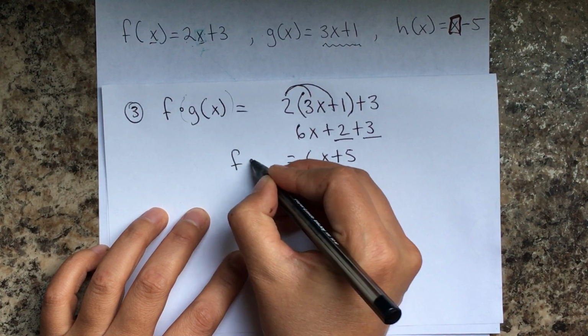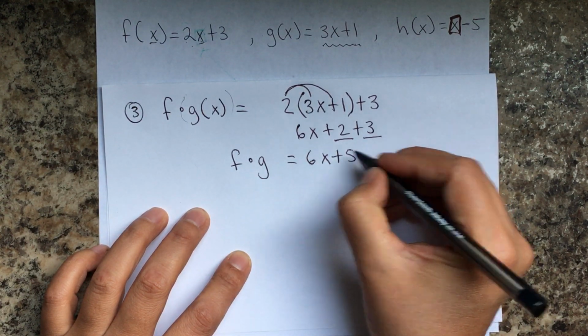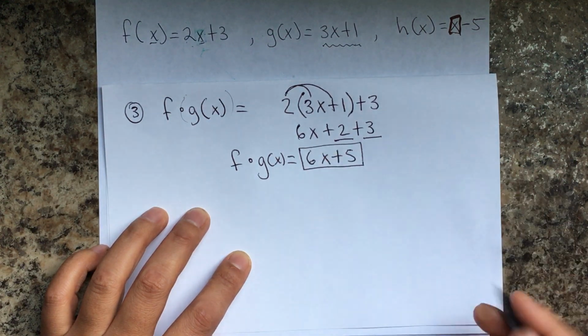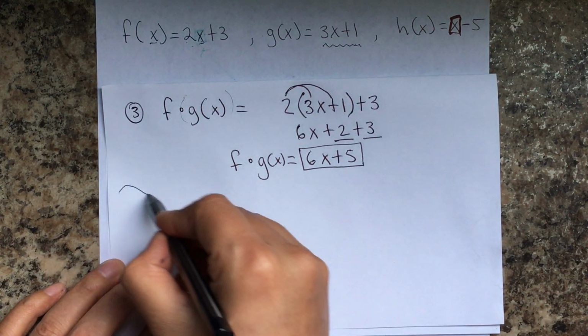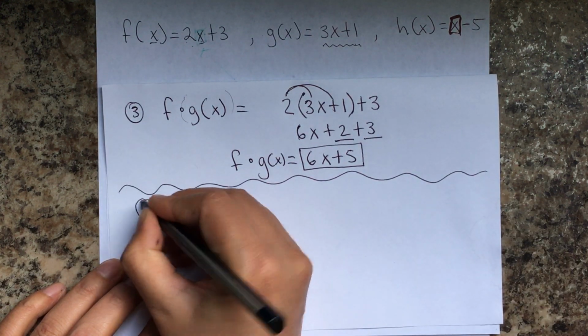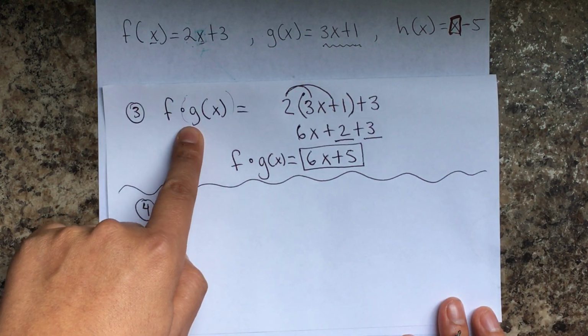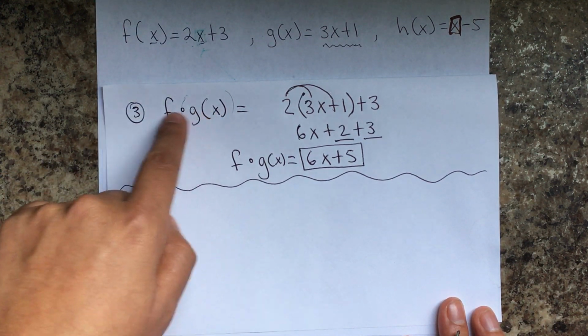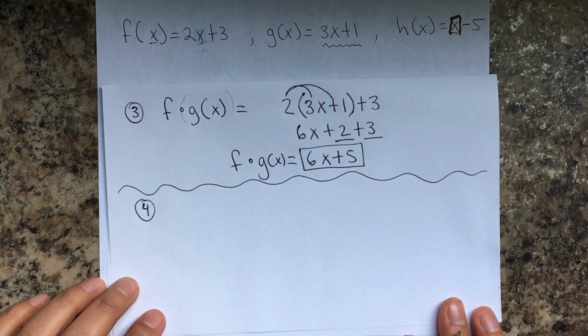So log of x is equal to 6x plus 5. Okay, so the same as number 1, I believe, just a different way of writing it.